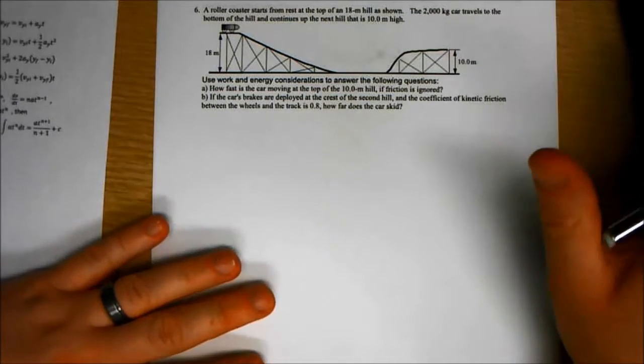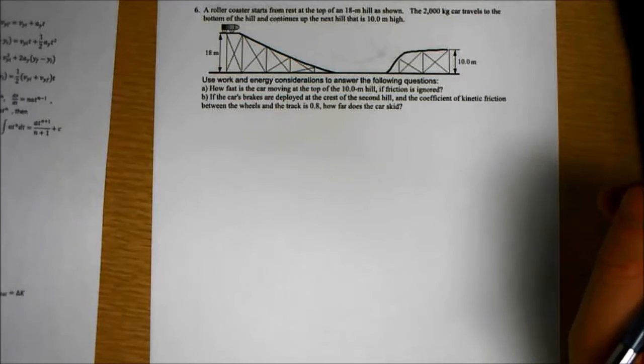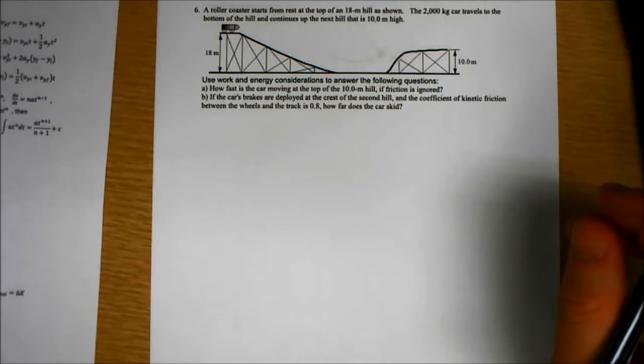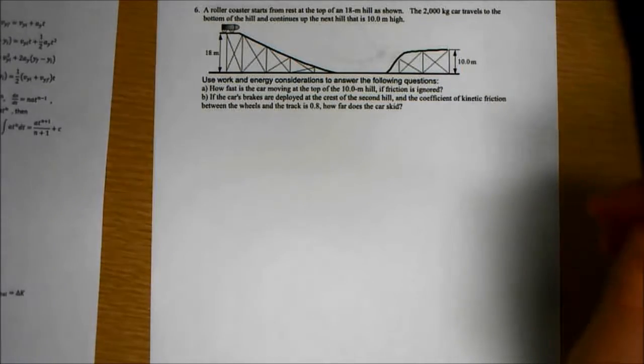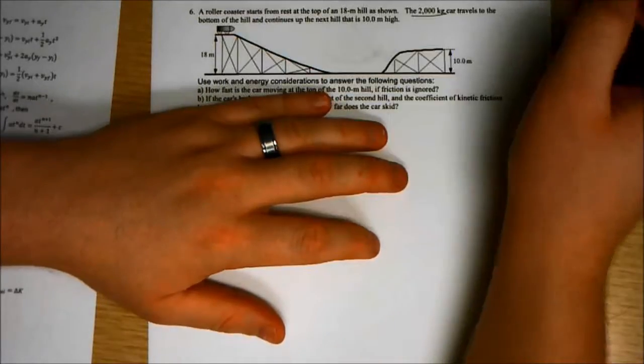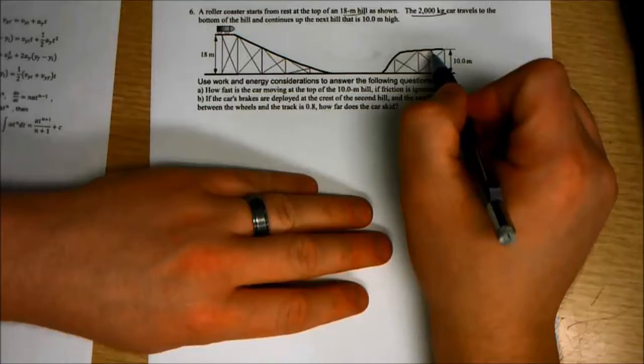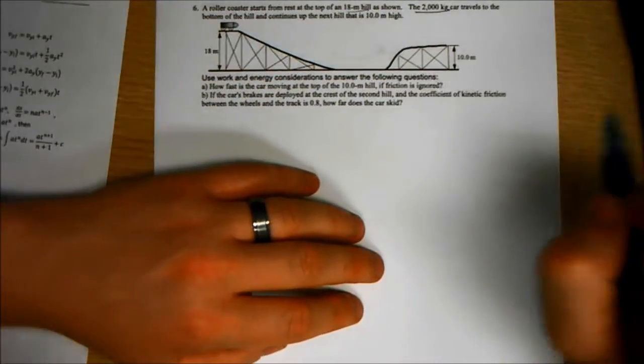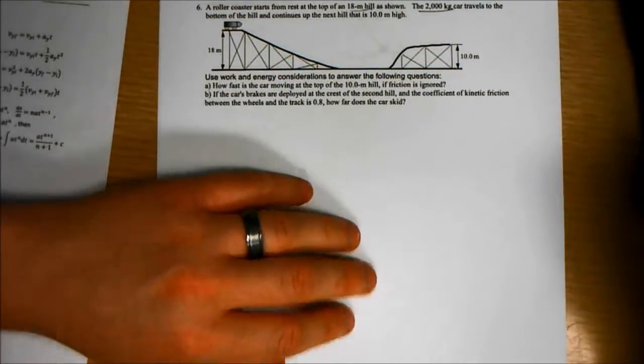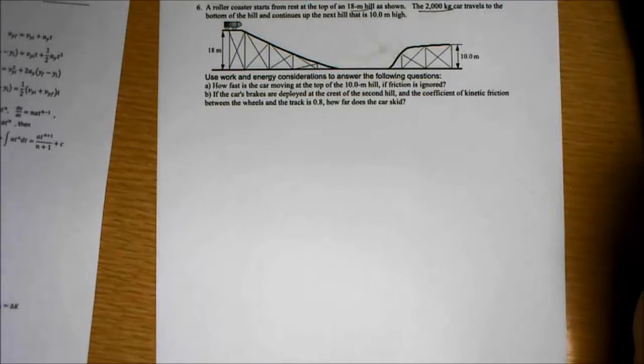The next problem. We have a roller coaster that starts from atop an 18-meter hill. It has a mass of 2,000 kilograms, starts from 18 meters. It goes down one hill, comes up the other. So how fast is the car moving at the top of the 10-meter hill if friction is ignored?